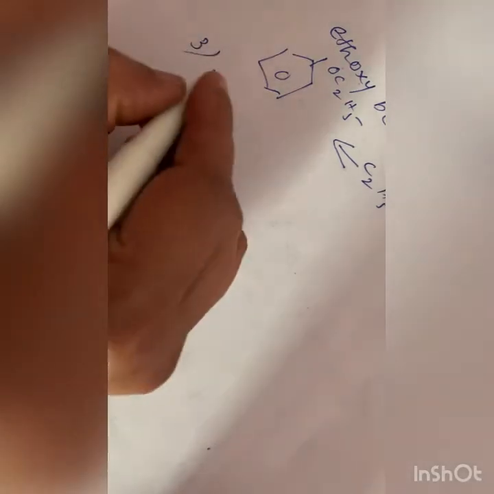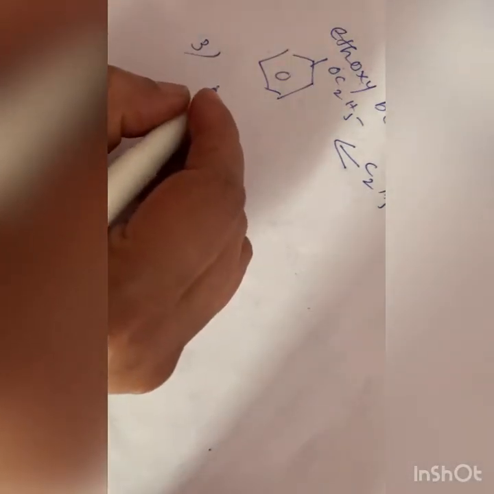Now third one is 2-methoxy-2-methylpropane.